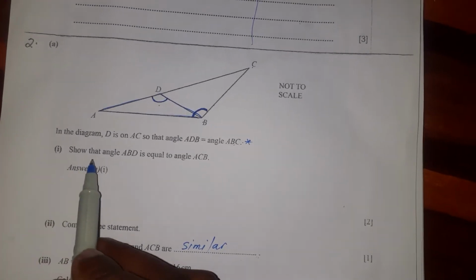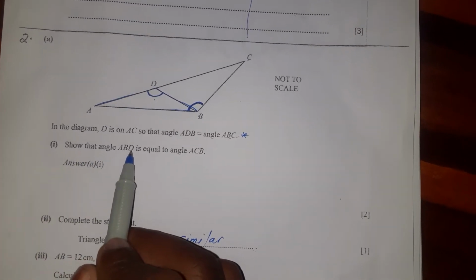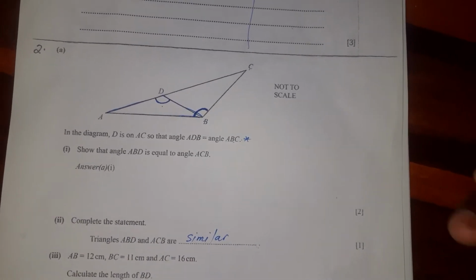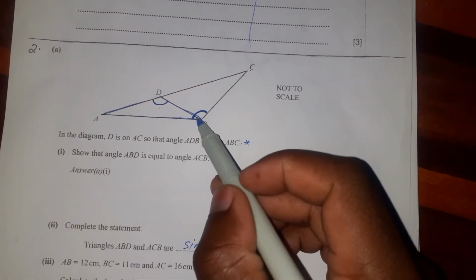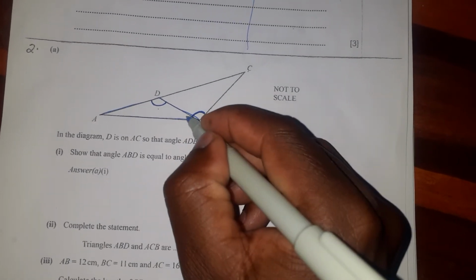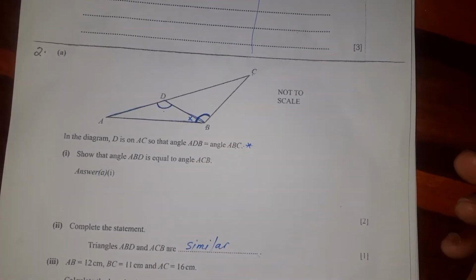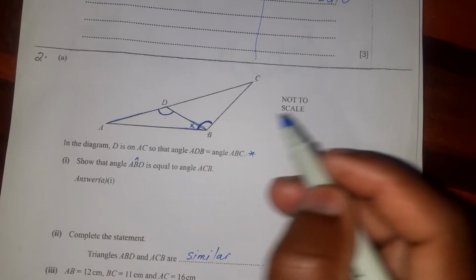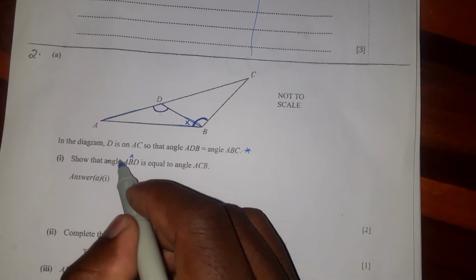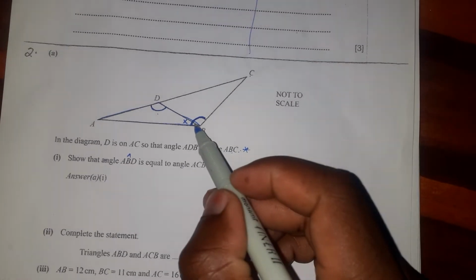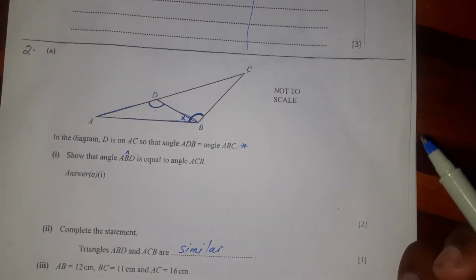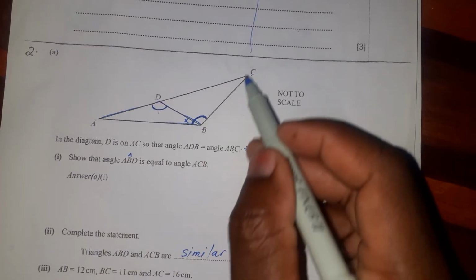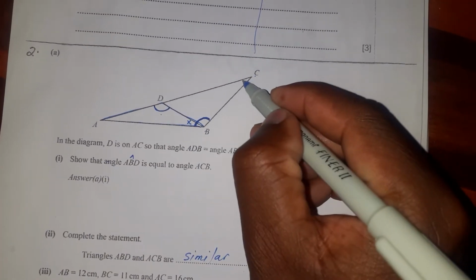Roman 1 says, show that angle ABD. What we want to show now is this angle here, ABD. They should have put an arrow like that, which is still fine, although they used angle here. We are focusing on this angle B, is equal to angle ACB, that angle there.